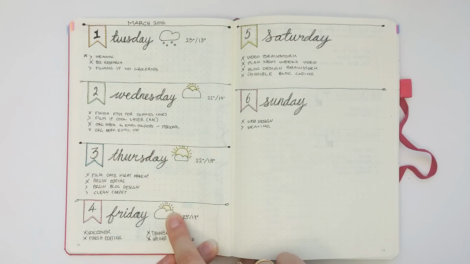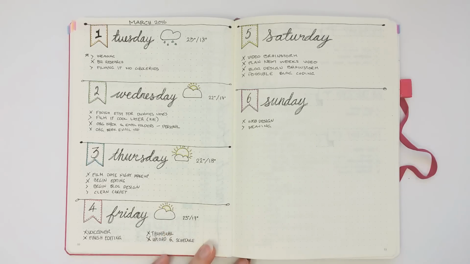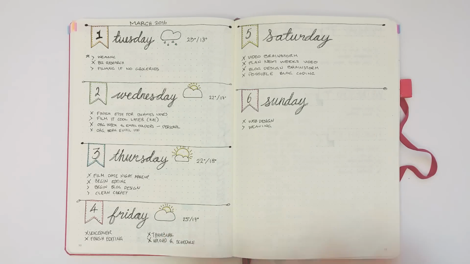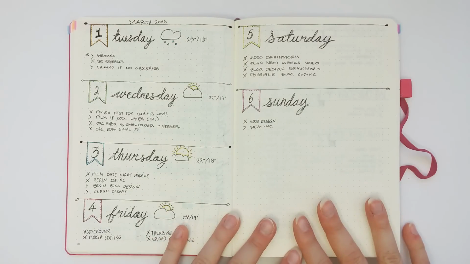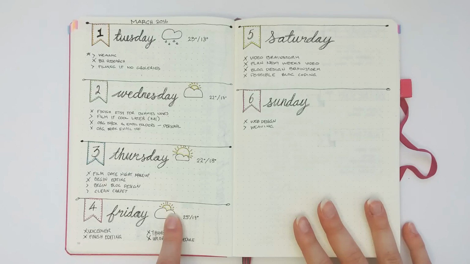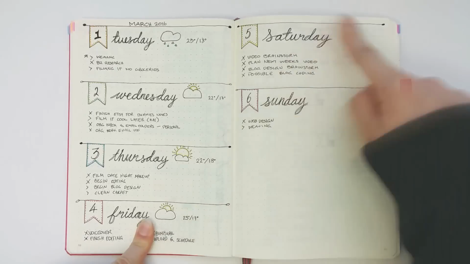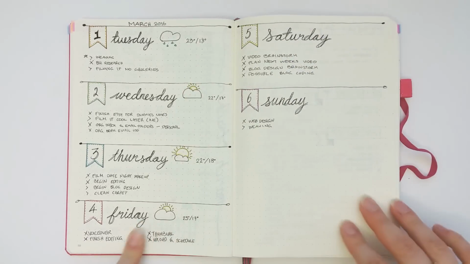The weather stuff, I actually did find that quite useful, putting the weather down there. I mean, I can check it on my phone and that's no problem, and I'm probably more likely to do that because I'm just used to doing that, but I think it kind of makes a nice little added thing. Like if you compare those ones to this, it looks prettier.